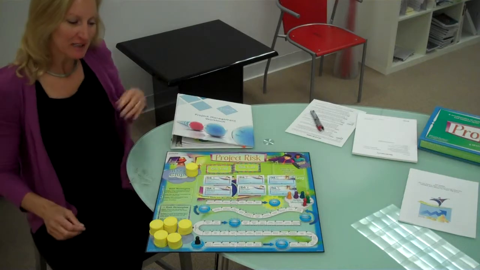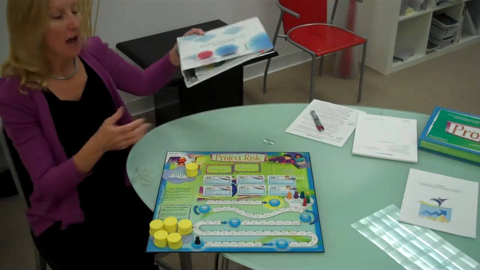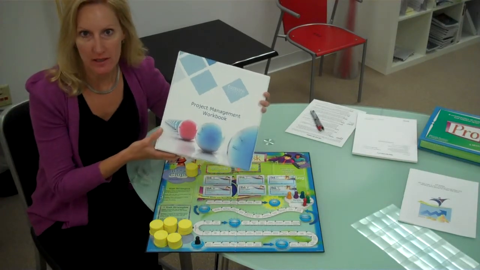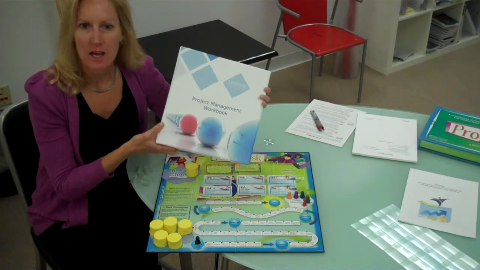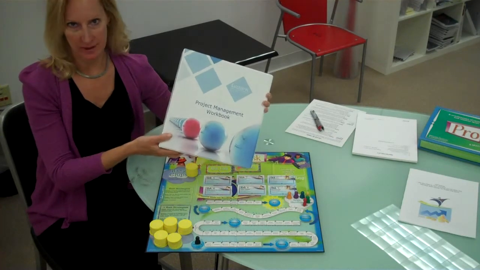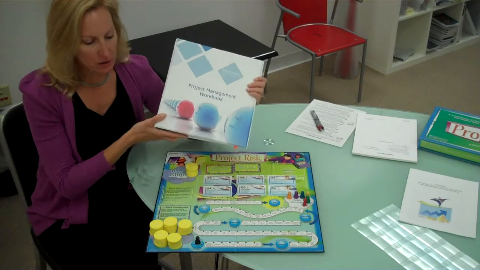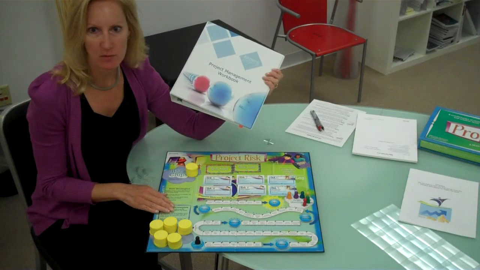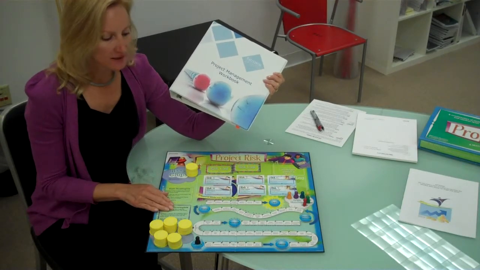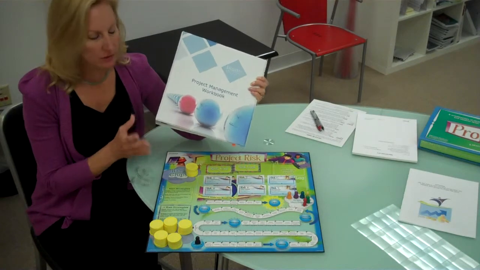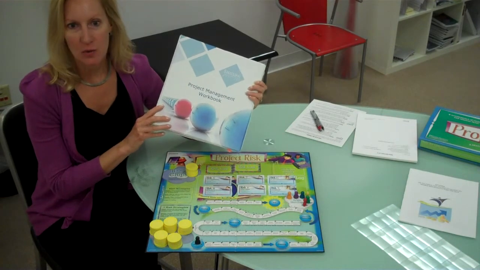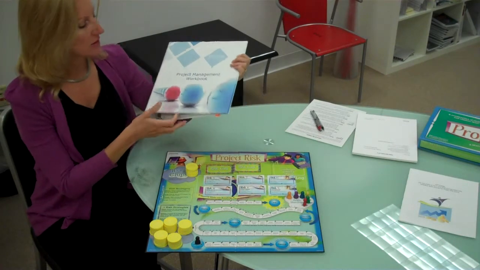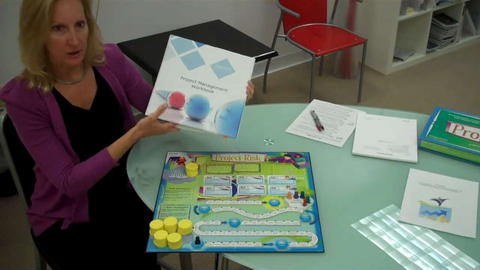Hi, in this session I would like to talk to you about the optional workbook that can be used together with the Project Risk game. The workbook really helps in teaching the fundamentals, and it's not included in the Project Risk game order. The cost is an additional $30 per workbook, which is really pretty inexpensive when you consider the way that it can be used. There are 86 pages in here.